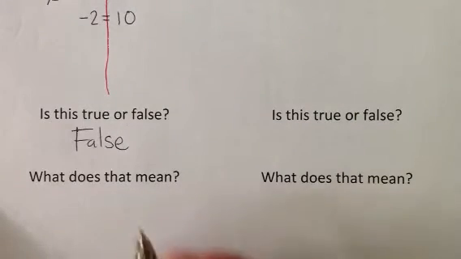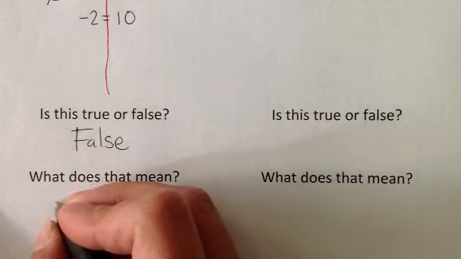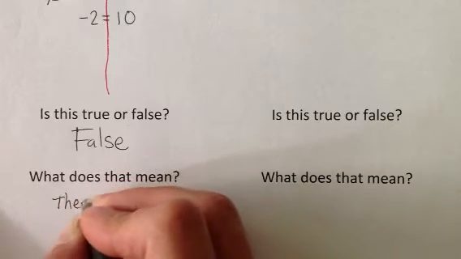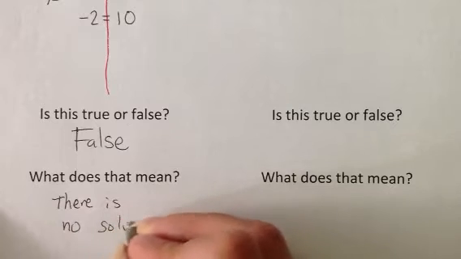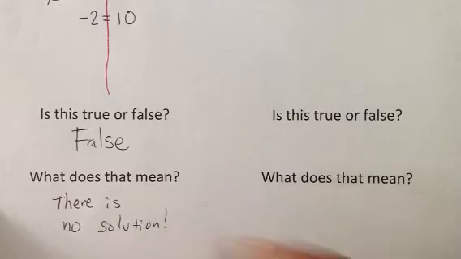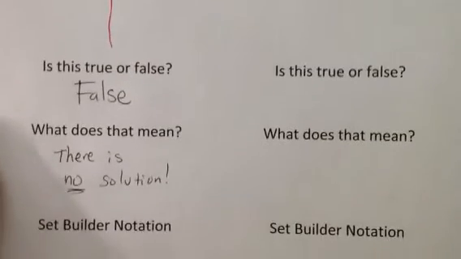And since this is impossible, it's impossible for negative 2 to equal 10, there is no solution. No solution at all. It is impossible for me to find a value for x in this case where the two sides will be equal. We talked some about set builder notation.